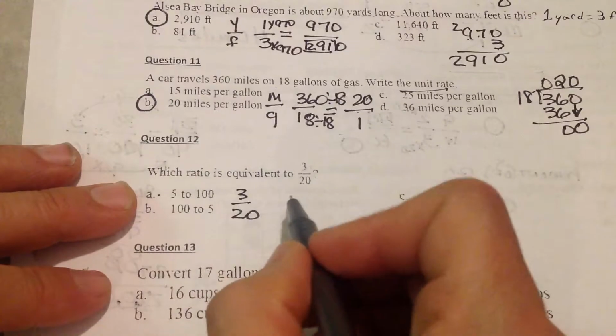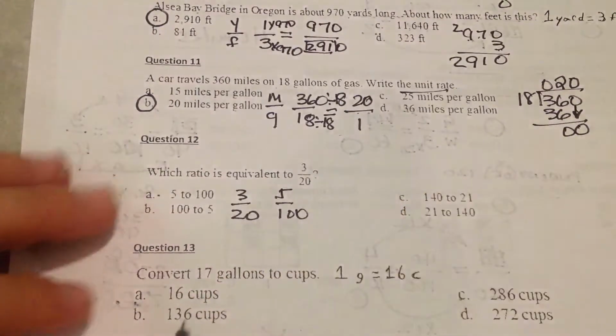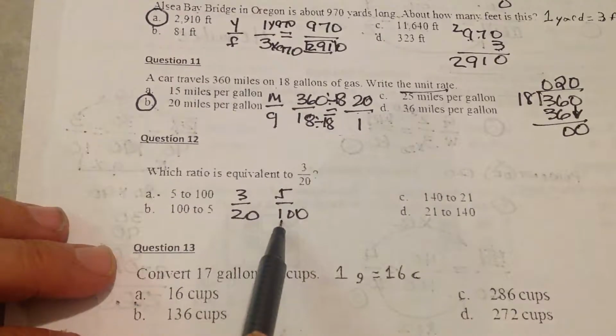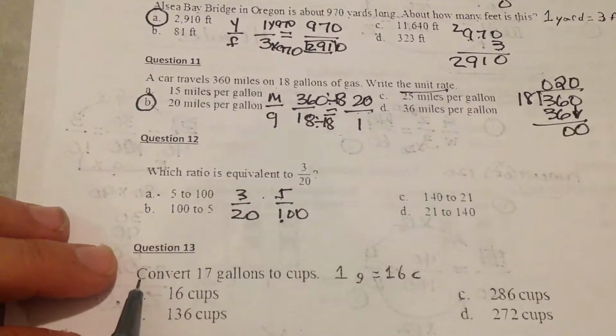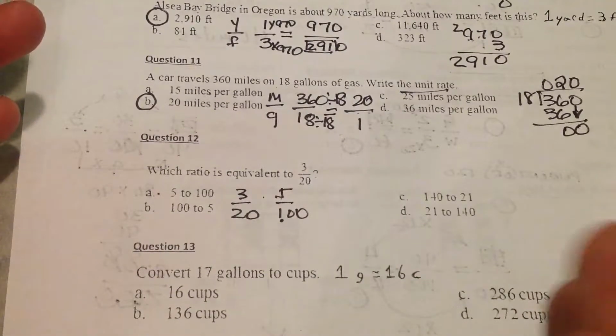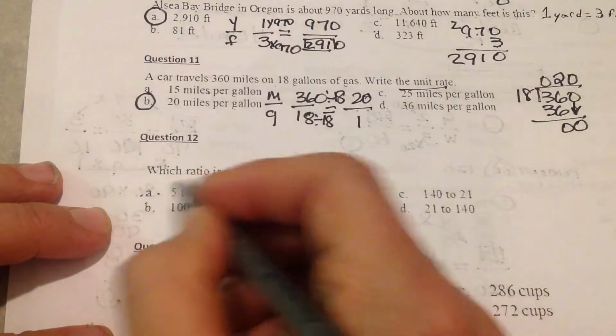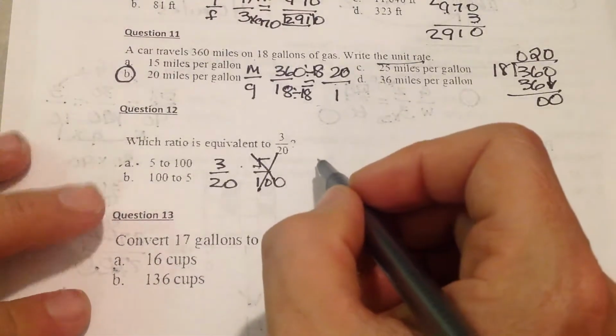If I put a 5 and 100, 20 times 5 is 100. 3 times 5 is not 5. So this cannot be the answer. So now I'll take 100 to 5.